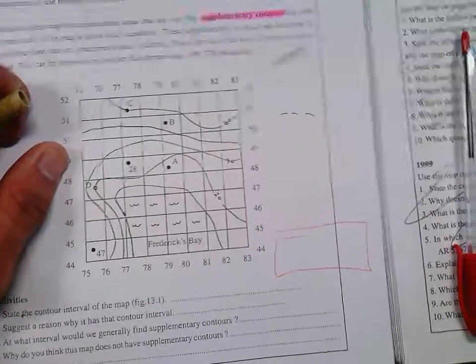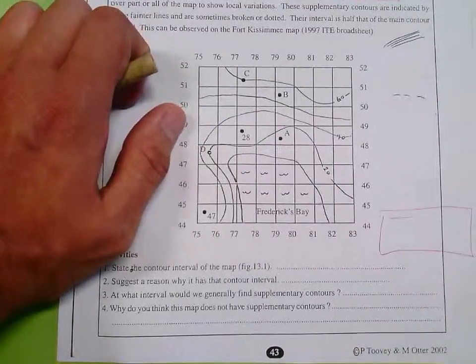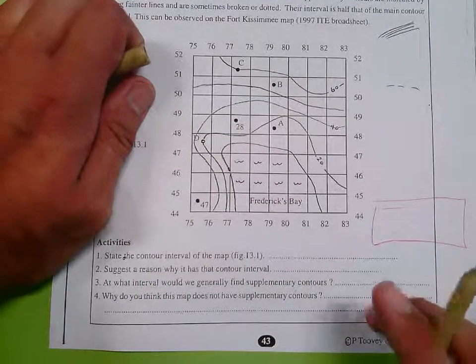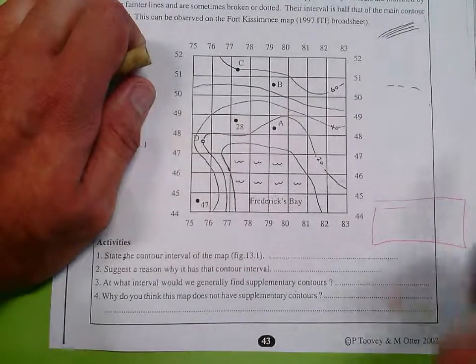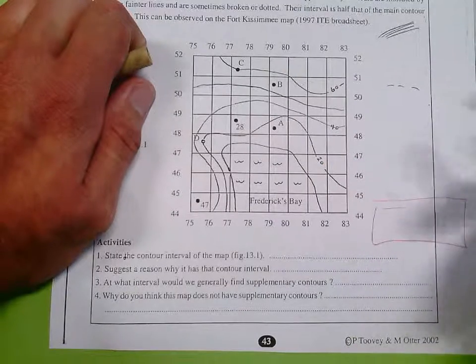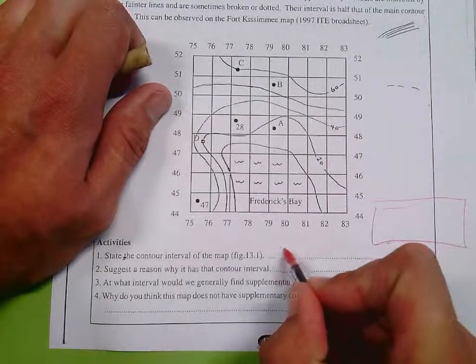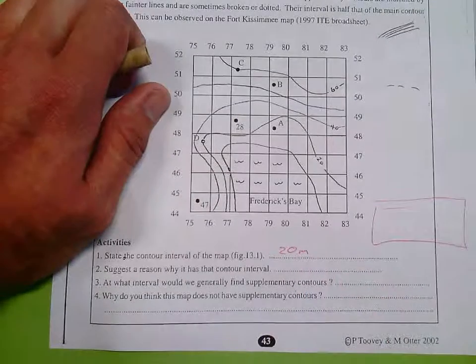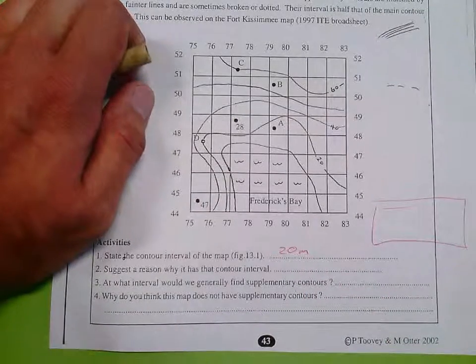So at the moment, with this map, it says state the contour interval of the map, and we already said that. The main contour lines that are there go from 20 to 40, so these have a contour interval of 20 meters. They're going up in lots of 20.